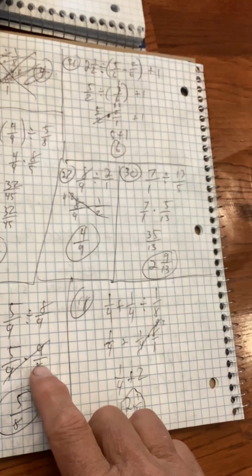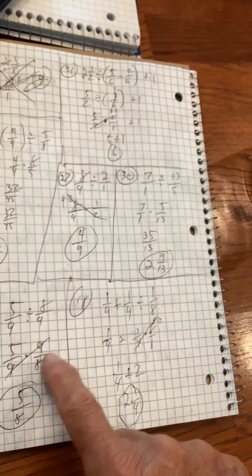All right, so, and 33. So 5 9s divided by 8 9s. I just flip and multiply, cancel, you get 5/8.